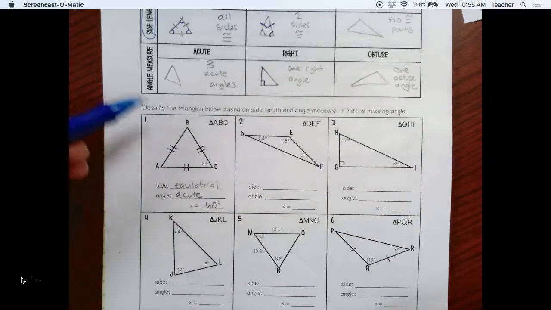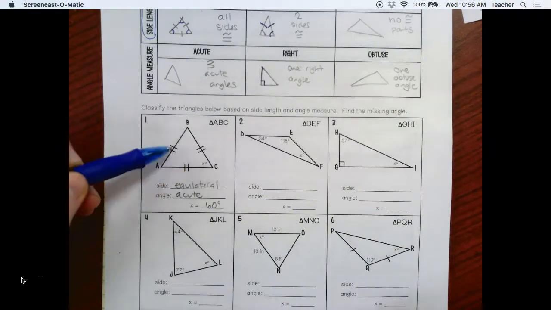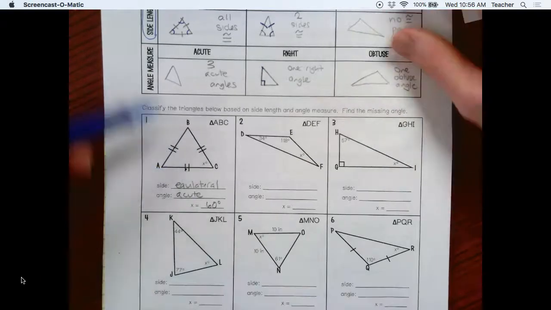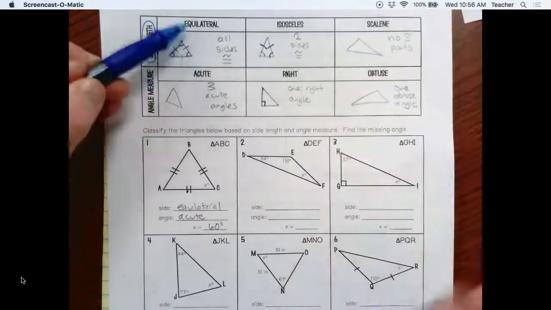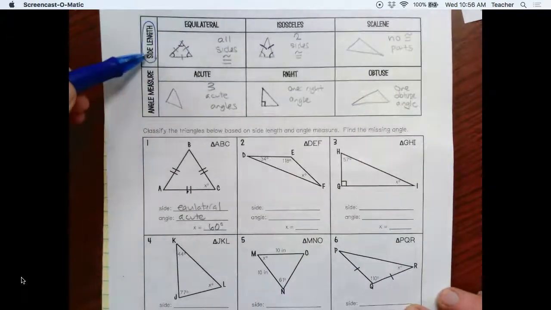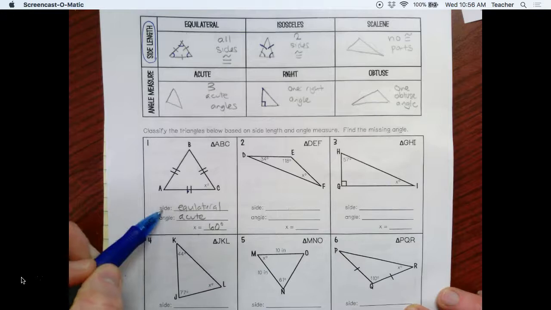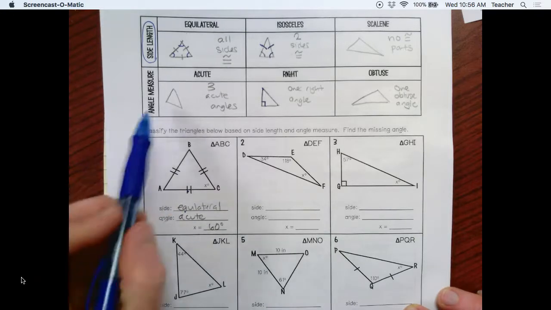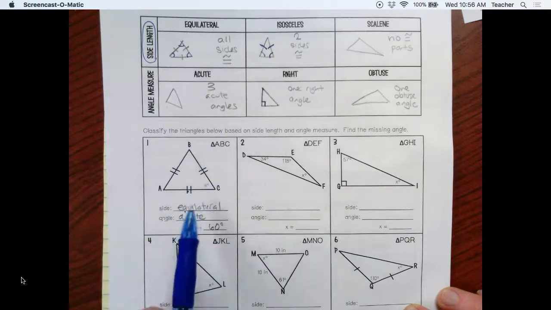So some problems that we can do down below here, I'll walk you through maybe the first two. This triangle, these double dash marks are indicating that these sides are all equal. So if all the sides are equal, we look up at the side lengths, it's an equilateral triangle. So for sides, we're going to pick equilateral. And for the angle measurements, three acute angles.